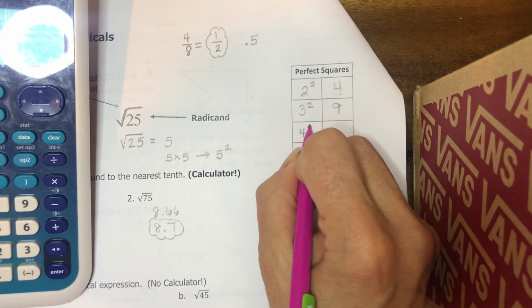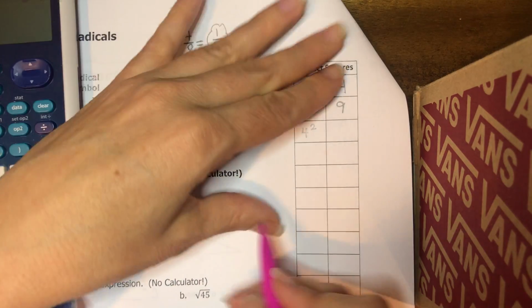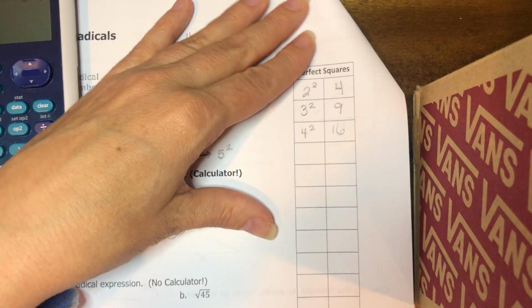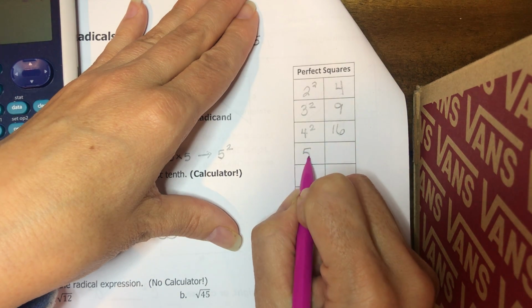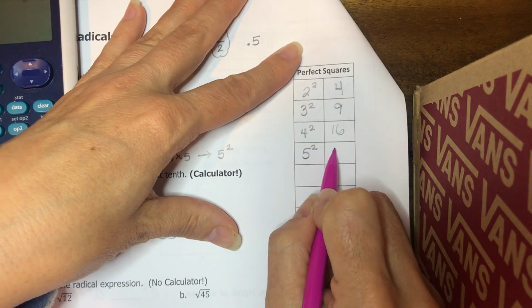4 squared. So what's 4 times 4? 16. 5 squared. 5 times 5 is 25.